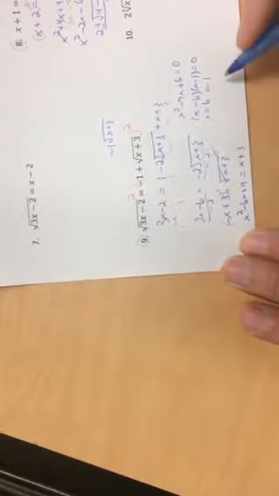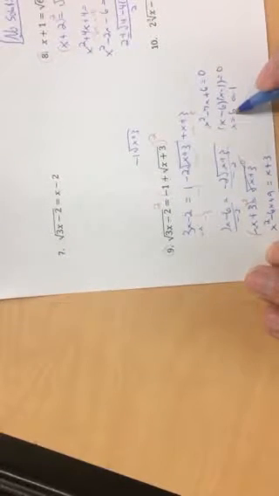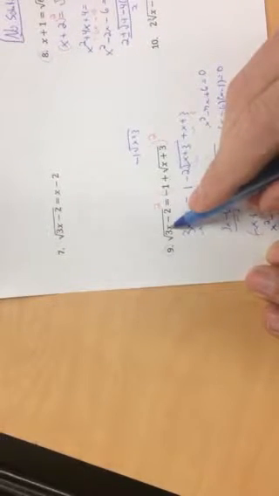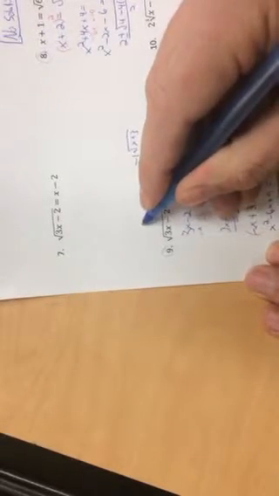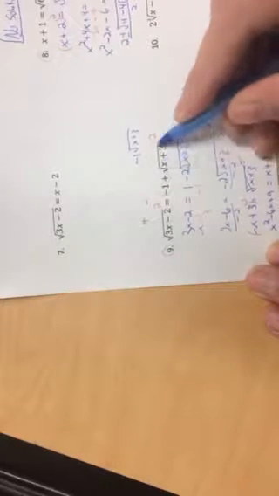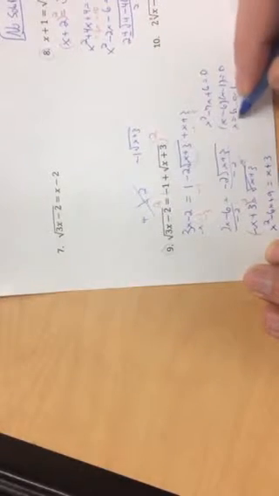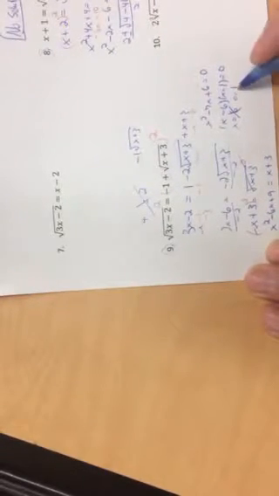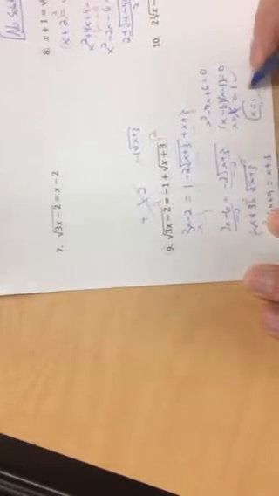Now that I've got x is 6 or 1, I need to check it. When I plug in x equals 6, I get 3 times 6 is 18, minus 2 is 16, square root of 16 is 4, equals 6 plus 3 is 9, square root of 9 is 3, negative 1 plus 3 is 2, and that does not work, so 6 is an extraneous solution. When I plug in 1, it does work, and so x is 1 is my solution. That's the only solution.